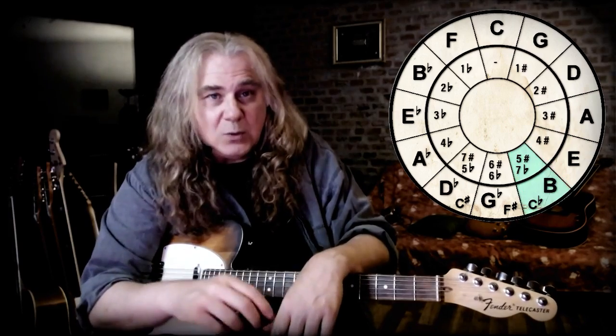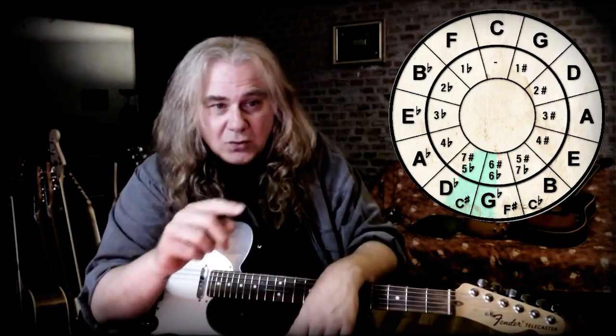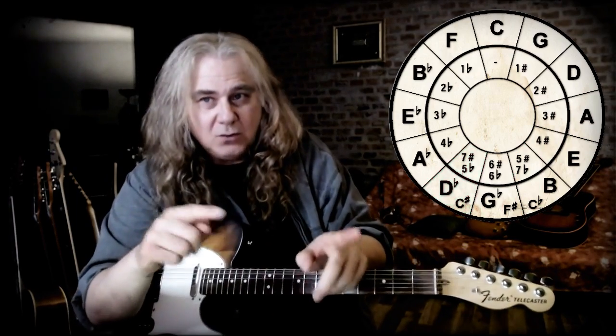And anytime we add a sharp, we move our root, or some would say our tonic, up a fifth. And so if we move clockwise through the circle of fifths, we will move through a series of keys that will be a fifth above the previous one, and each one will have one more sharp.